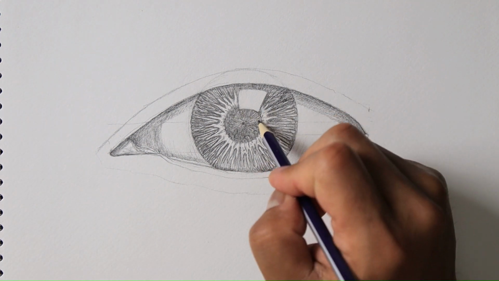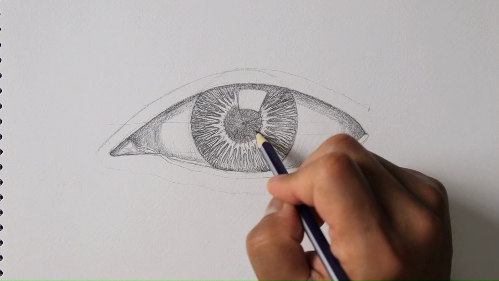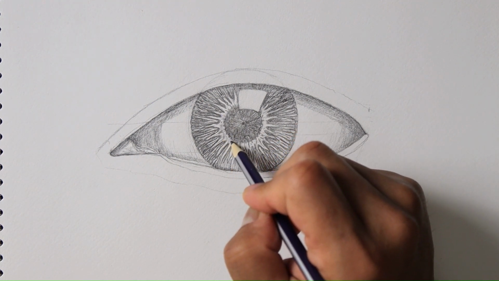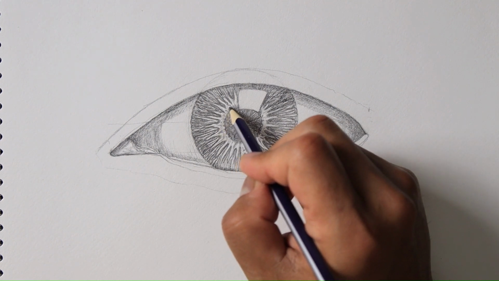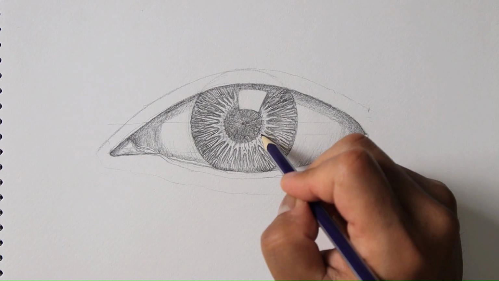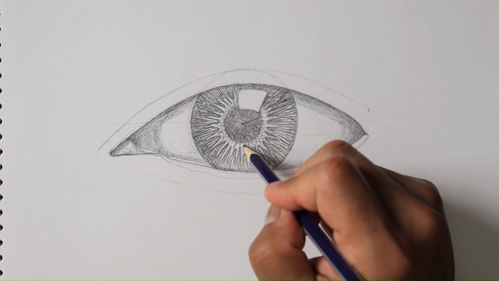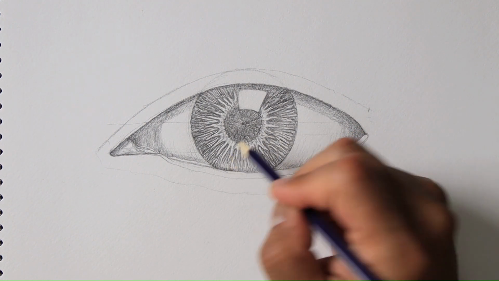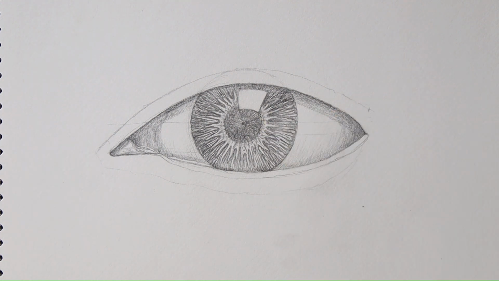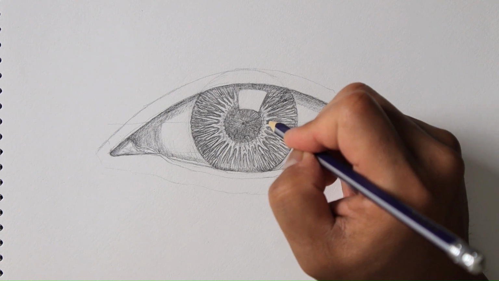The reason why I add more of that thicker line is to see clearly the detail of the iris, dark, light, exposed, and this is more of a gap between the lens.